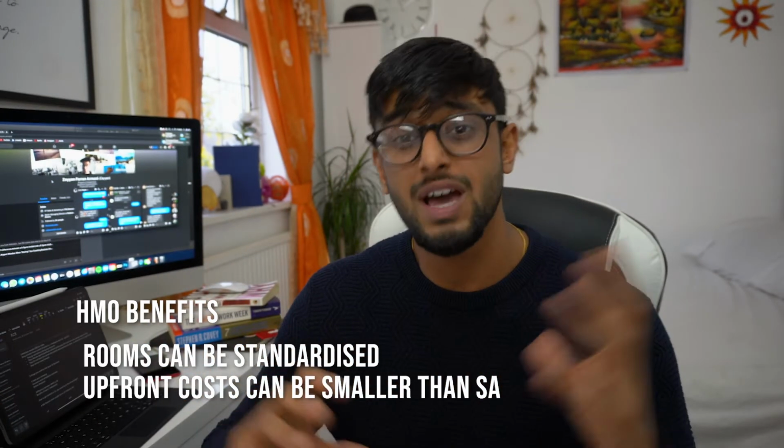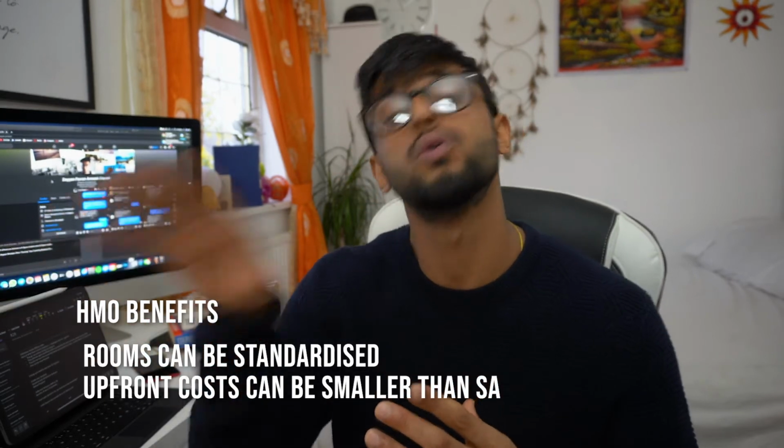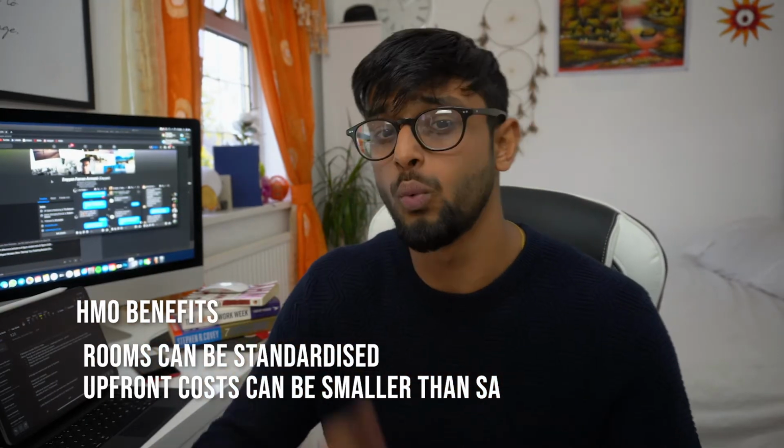You'll have standardized rooms: a bed, wardrobe, working table, and things of that nature, and you'll know what the cost is going to be. You generally don't have to do many soft furnishings, but if you do, it will make the quality of the property better and make people more inclined to stay, but it's not necessary, okay?